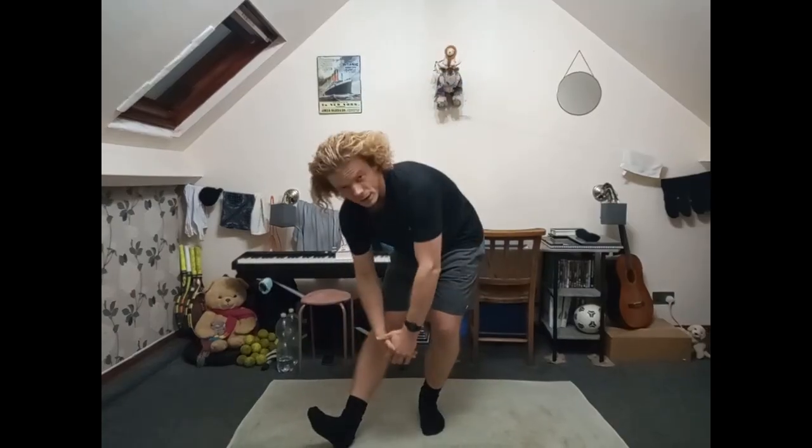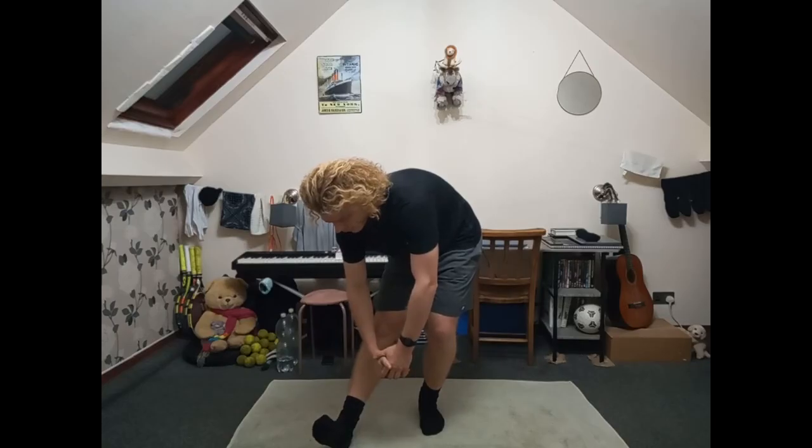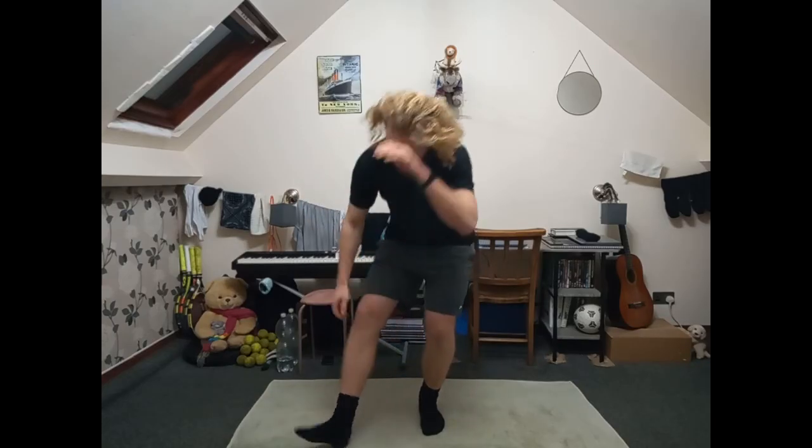And again a bit of stretching. One heel onto the ground and pull the toes in. Pull to the left, pull in. To the right, pull in. Middle, move from left to right.